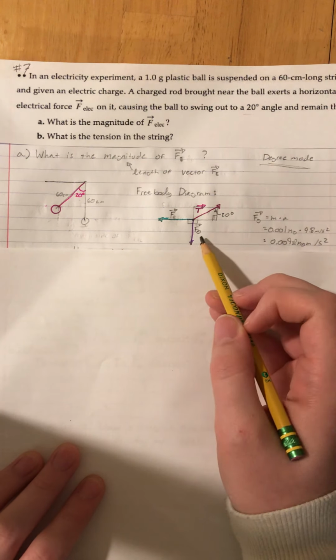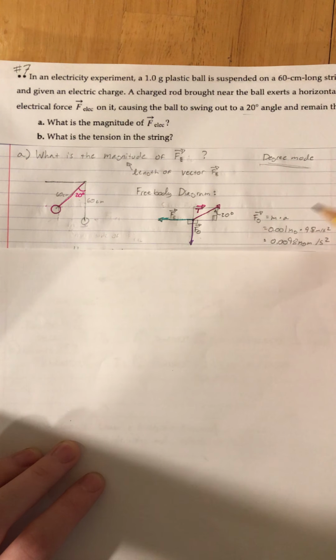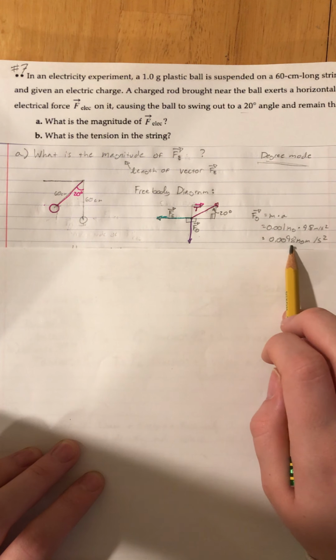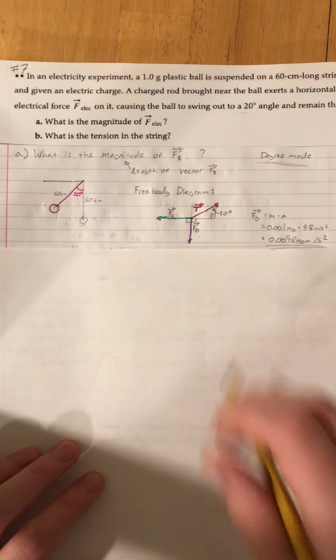Now we know the force of gravity. We can find the force of gravity by multiplying the mass of the object by the acceleration due to gravity. So we're just going to get 0.0098 kilograms meters per second squared. And this is going to be really important for a little bit later.